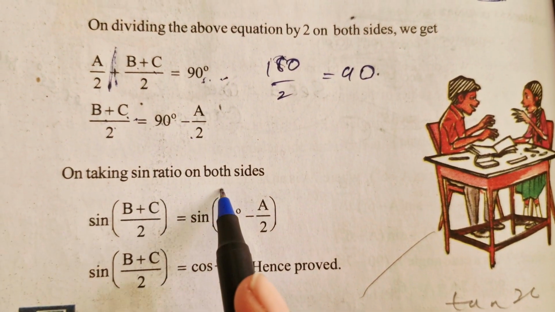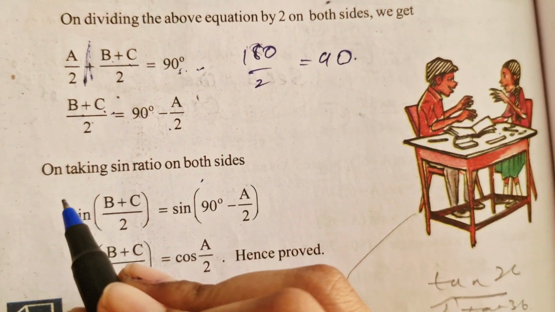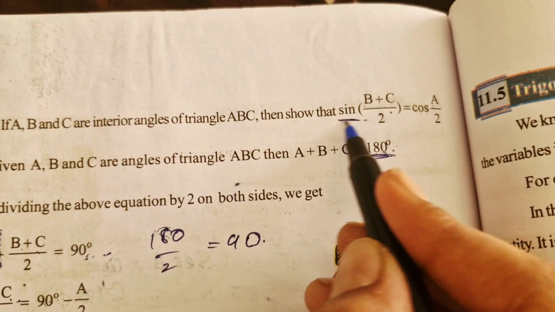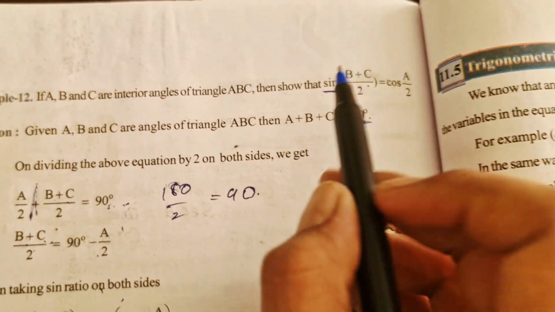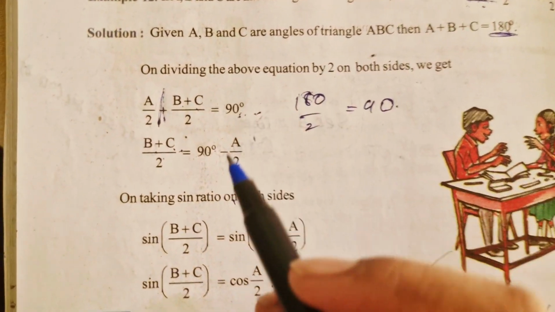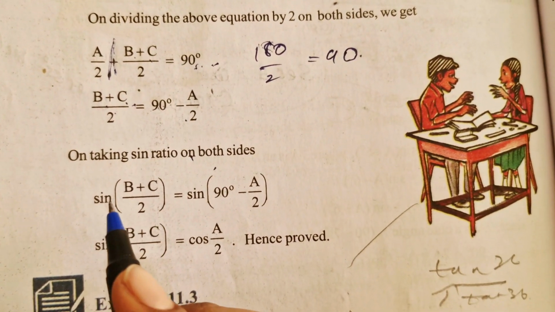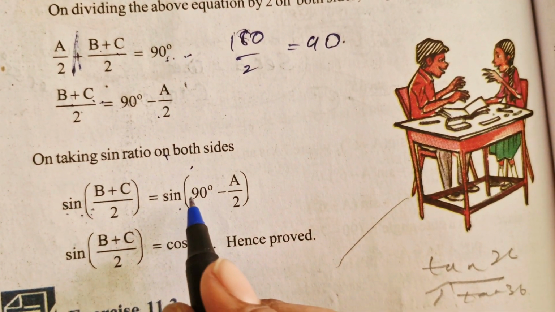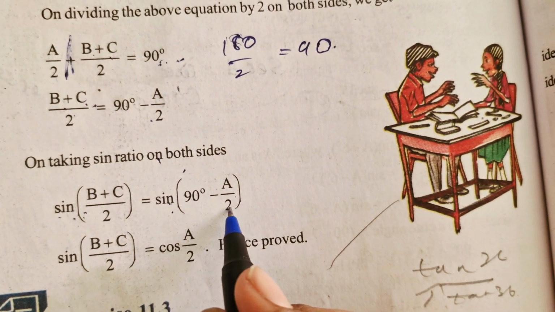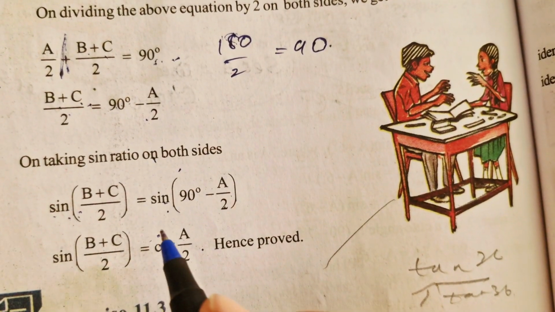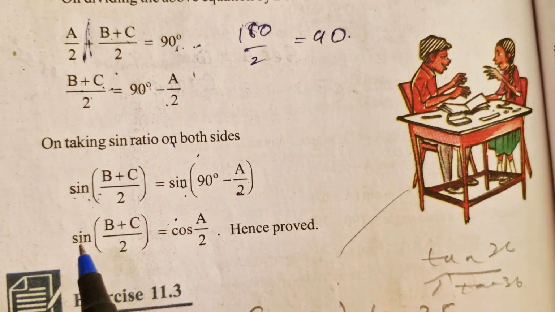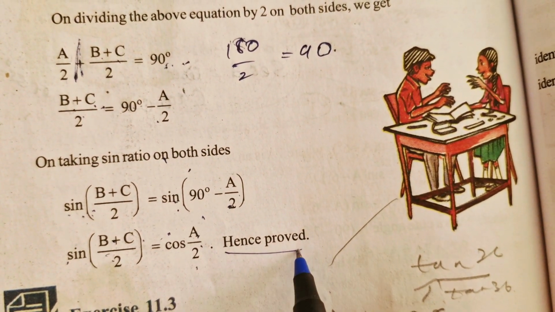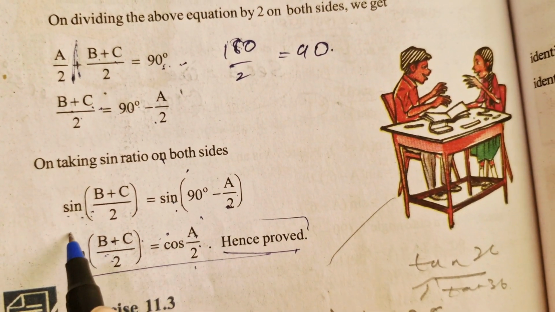By taking the sine ratio on both sides. Why did we take sine? Because in this question they have mentioned sine here. If they mention tan here, we can take the ratio of tan there. So applying sine on both sides, what is sin of 90 minus A by 2? Which is cos A by 2, right? In the identities we can see, so sin of (B plus C) by 2 is equal to cos A by 2. Hence proved. It is the simplest one.